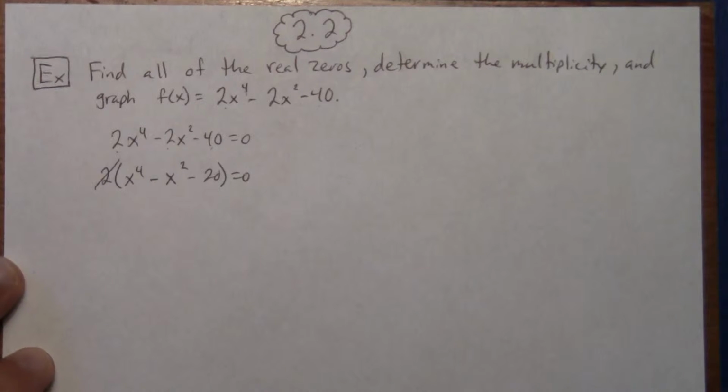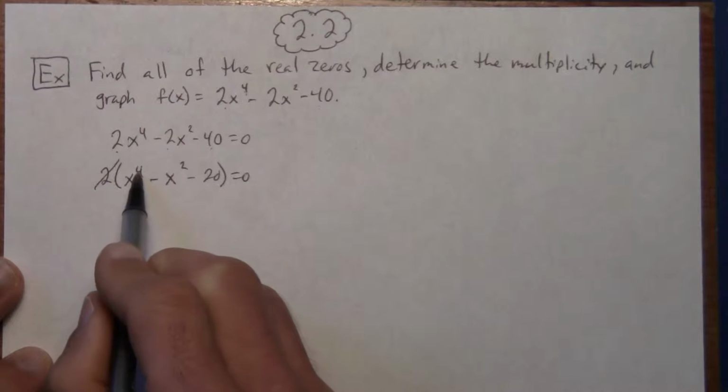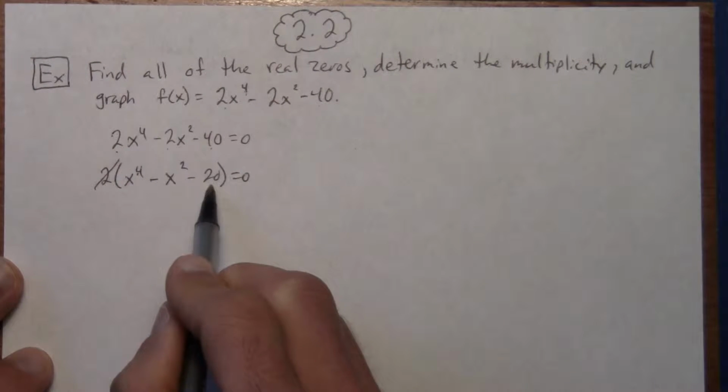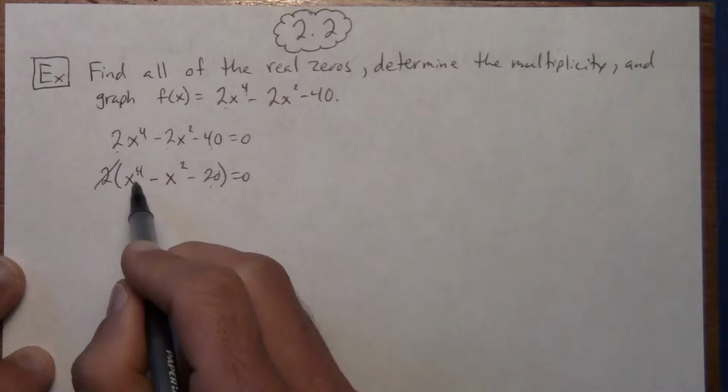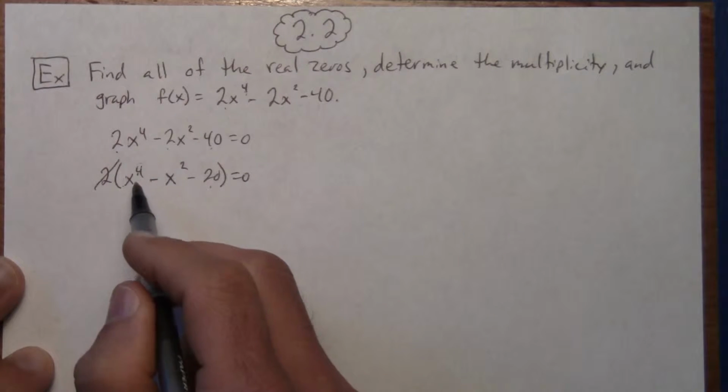That just makes the numbers a little smaller, so if I end up having to use the quadratic formula or whatever I have to do, hopefully the number's a little smaller. This is one of those that hopefully you recognize. If you saw this on the test, it kind of comes down to you have to see it. That's x to the 4th, and there's a number back here. So typically, because it's x to the 4th, you're thinking, well, I can't factor that.